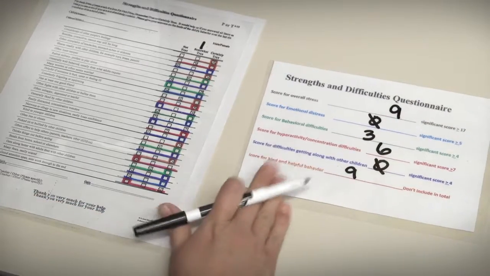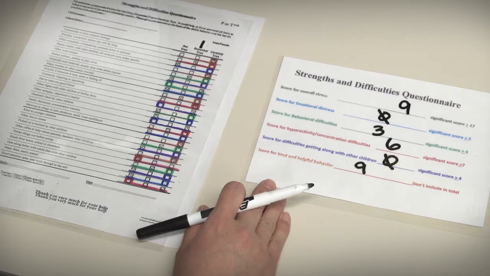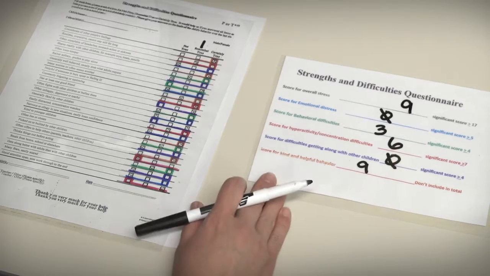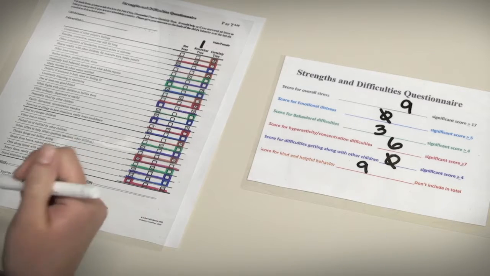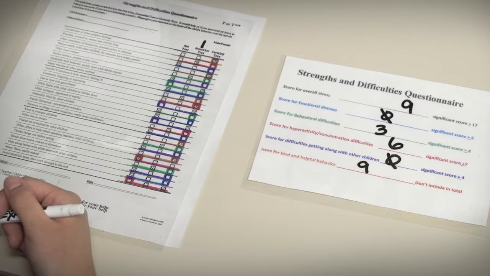So now you have this and you're able to go and take this to the computer and put it in the Well Child template for now. But it is going to be coming out of there and going into a screenings tab. So if you see it disappear from the Well Child tab, you should look in the screenings tab for it.